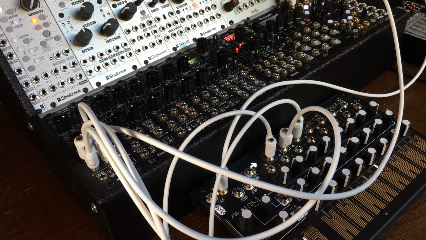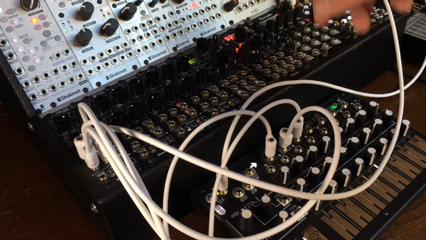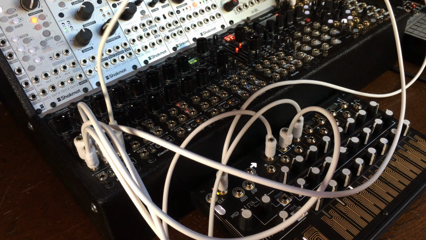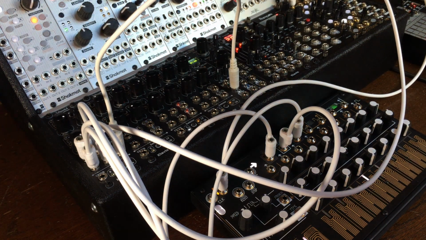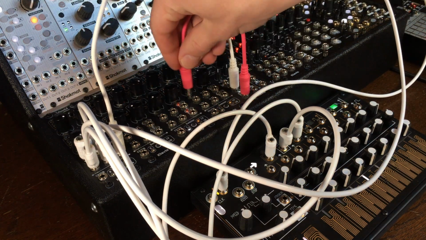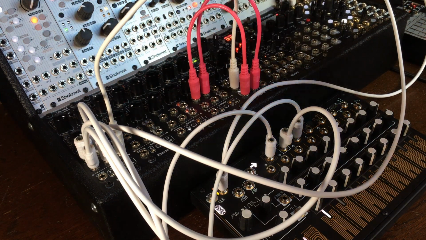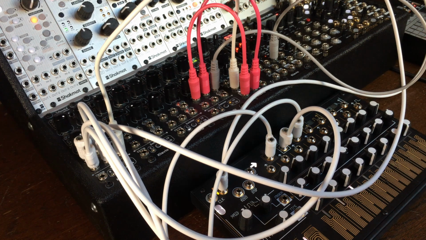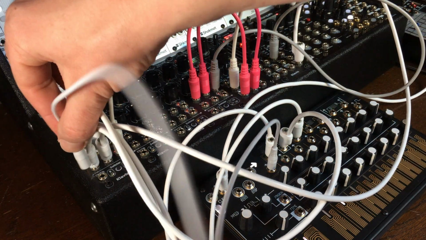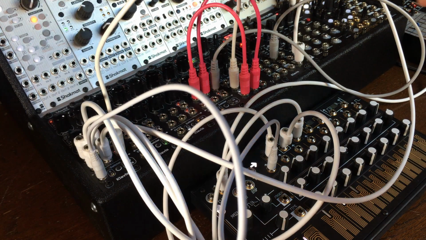I'm going to send that to the quantizer and to the Twin Wave. Actually, bypass the quantizer because I can quantize the Twin Wave itself. Let's use another Mixswitch to mix this output and the sub output. Send that to Grady T. I need one of the gates from the Noise Control to do the switching.